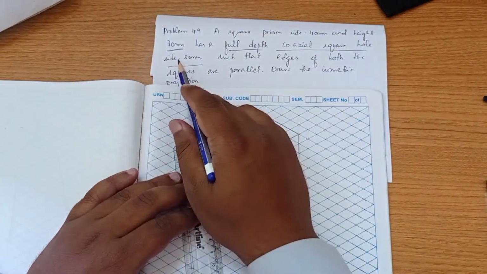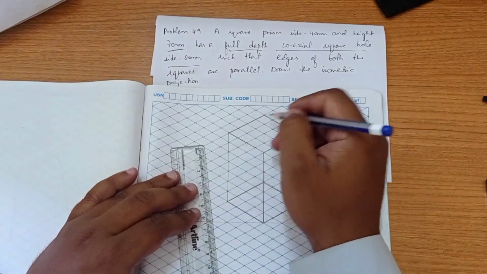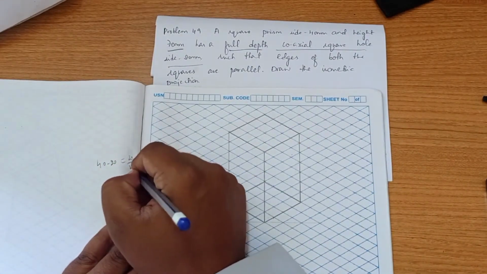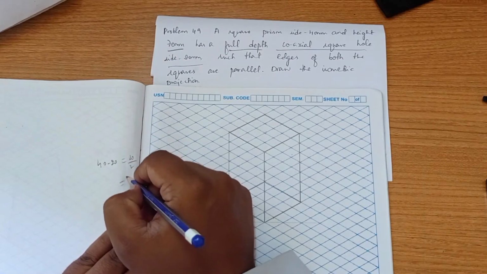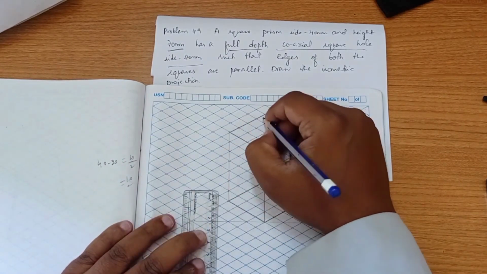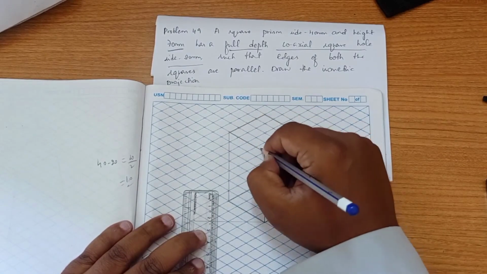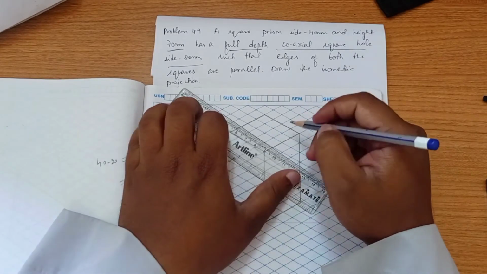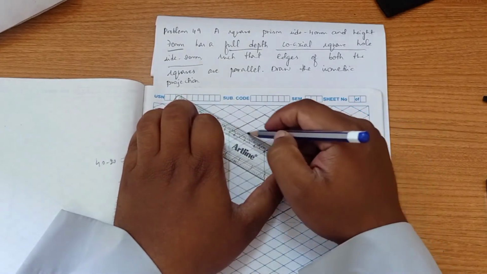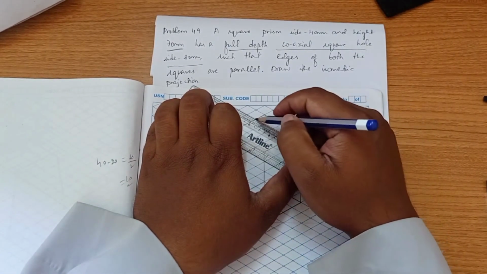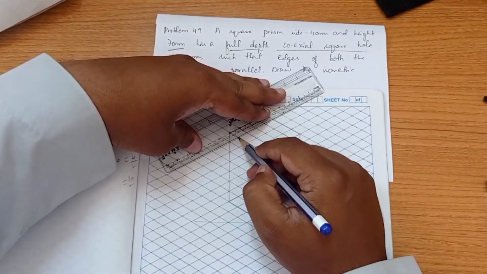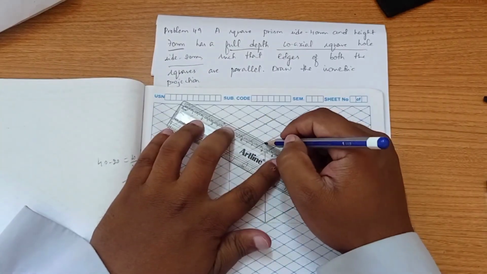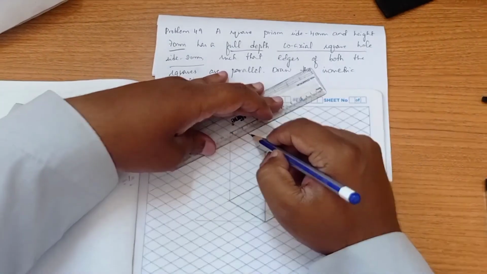Now it is having a square hole of size 20. So this is having 40. So we are going to subtract 40 minus 20 is 20. Either side means divided by 2. It is 10. So subtracting by 10 on either side, here we have the square hole.